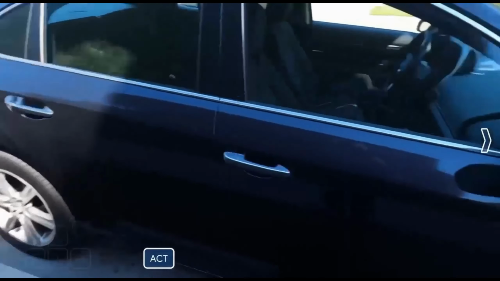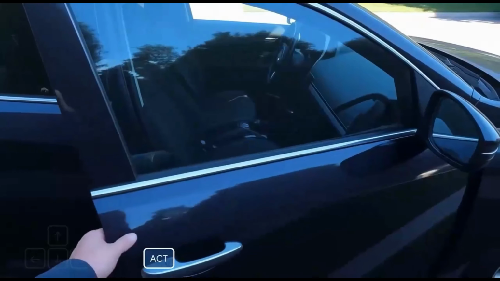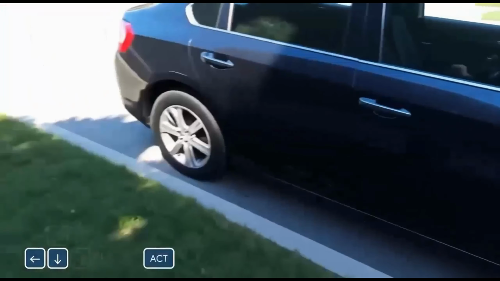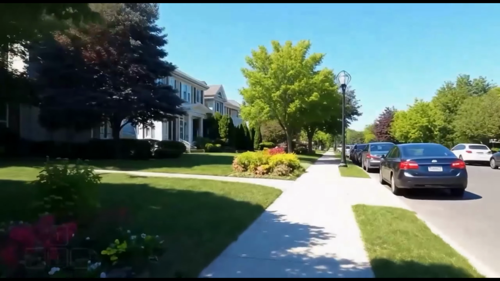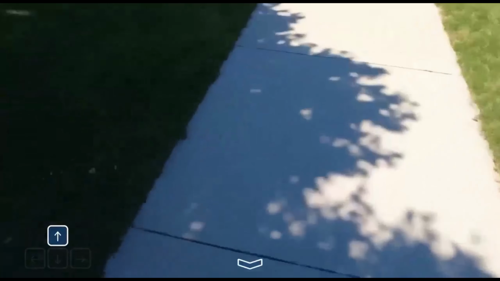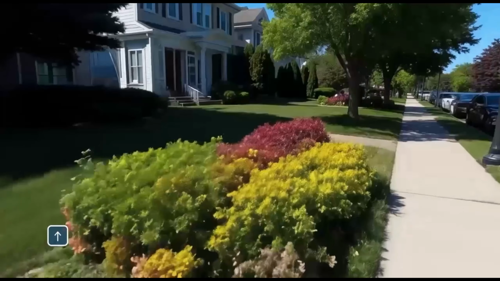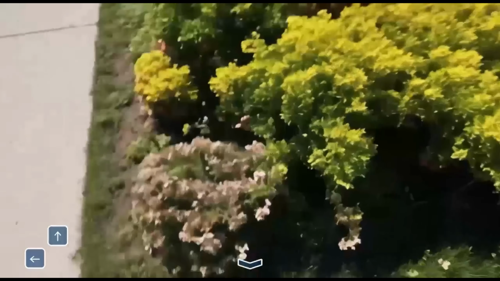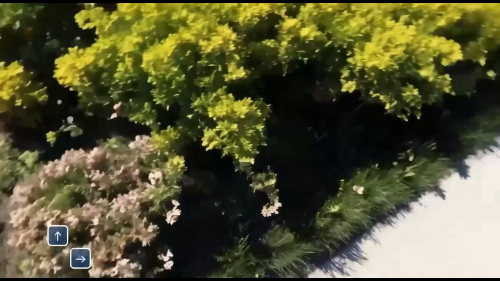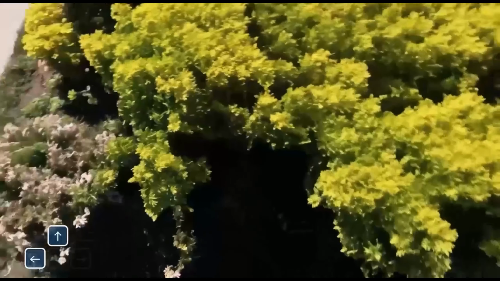You can even go ahead and act. By act, you can perform an action like opening the door or closing the door. So this means that you can interact with pretty much anything in this world, which is really, really great. You can see the shadow of the man. I think this is top-notch realism. Although there is some blur on these flowers, but overall, this was a really great one.